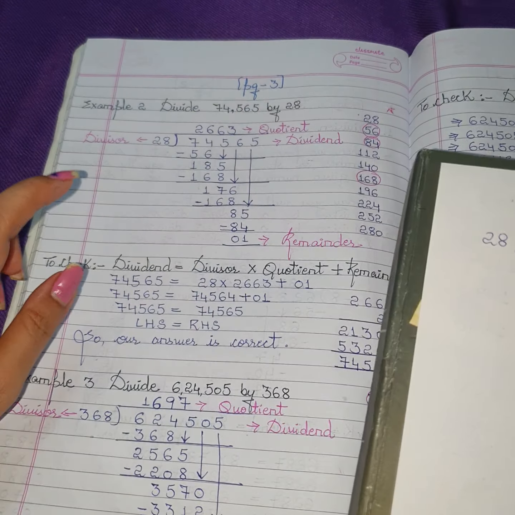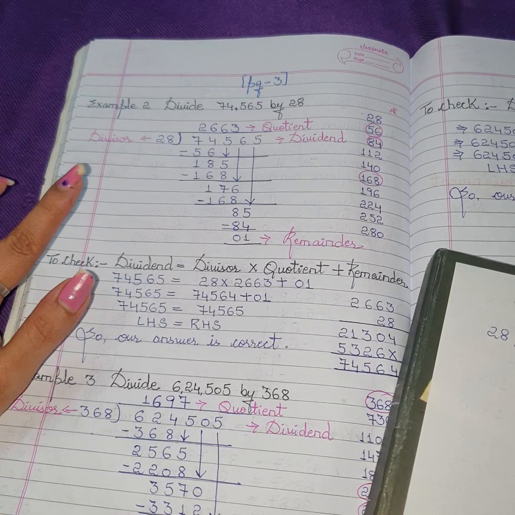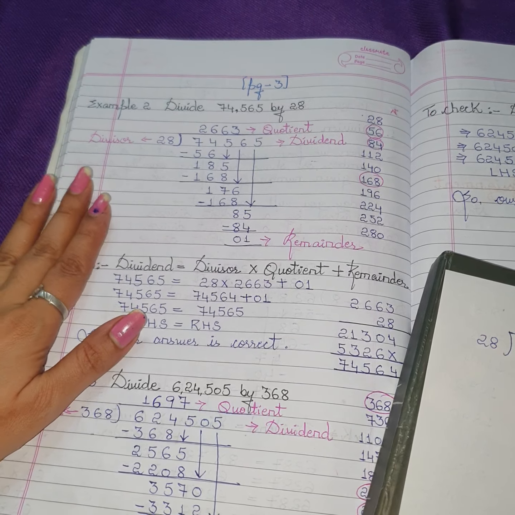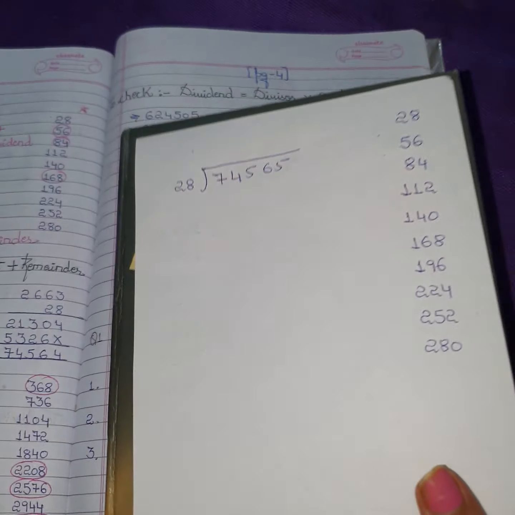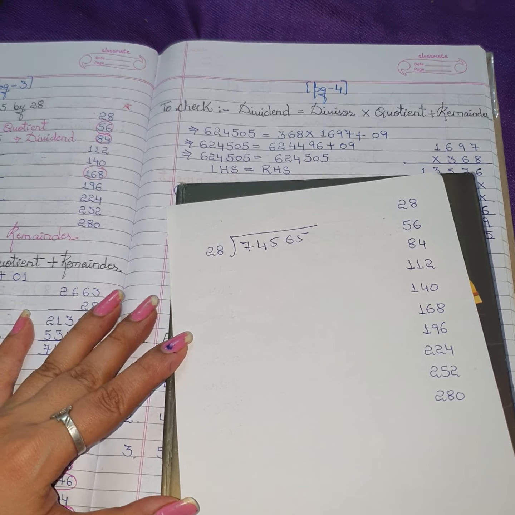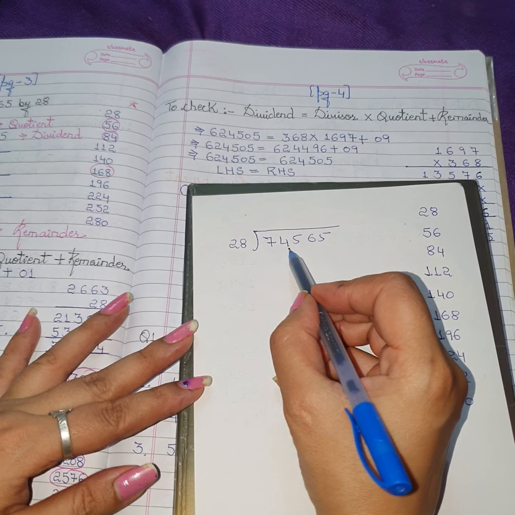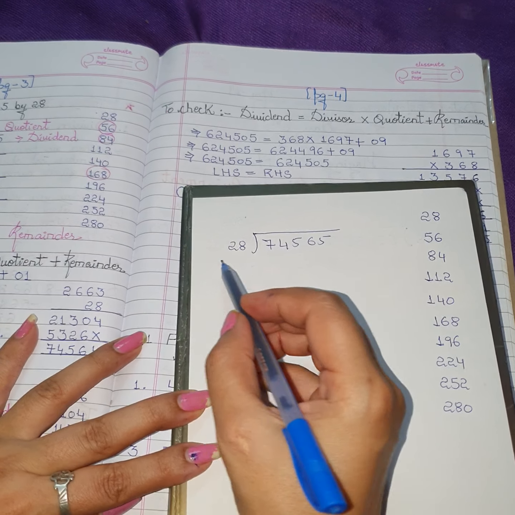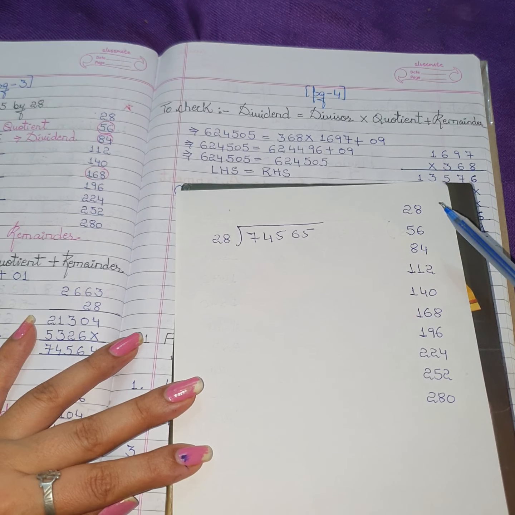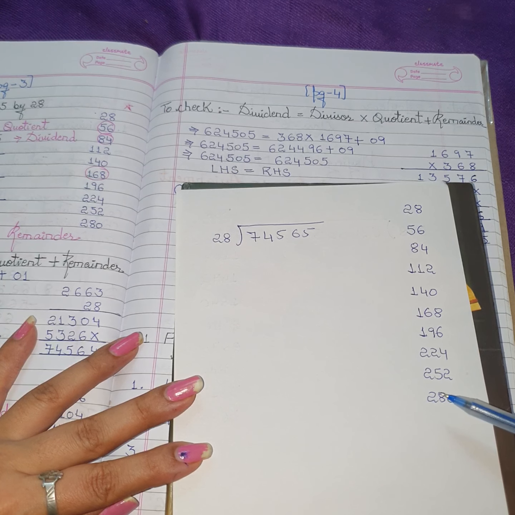which you can see on page number 3 of your PDF. Okay, the solution is given in the PDF also, but you pay attention here. I am explaining by solving here. So the second number is 74,565 divided by 28. In advance I have written the table of 28 here.